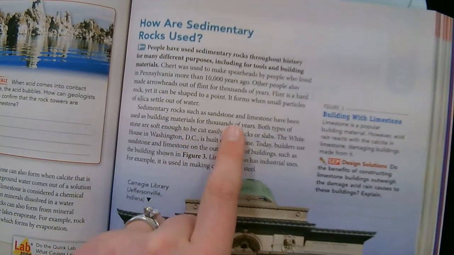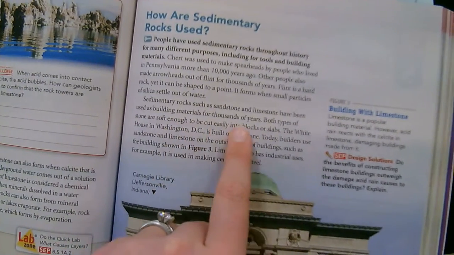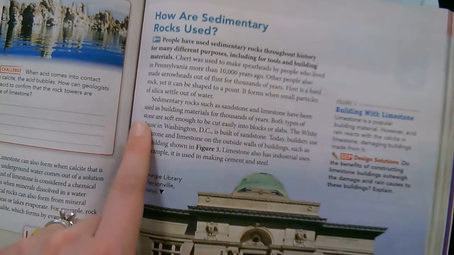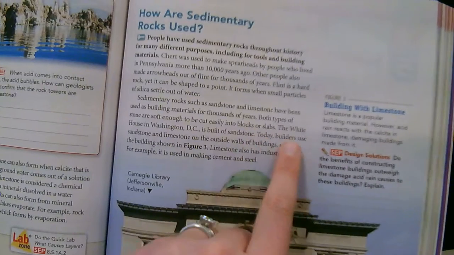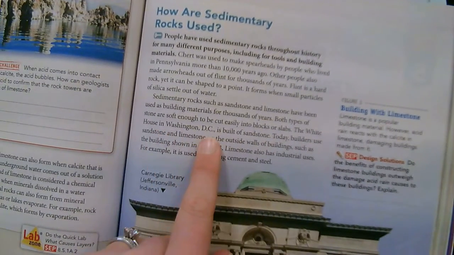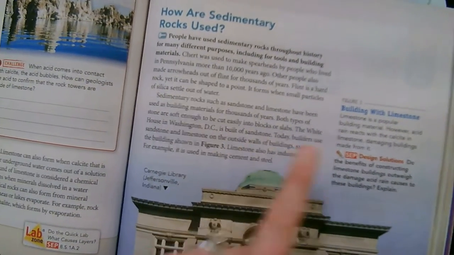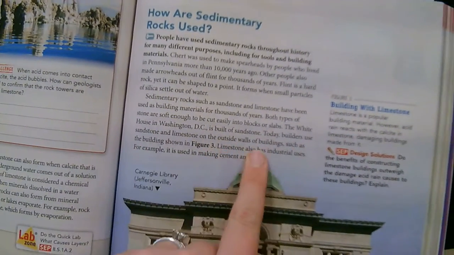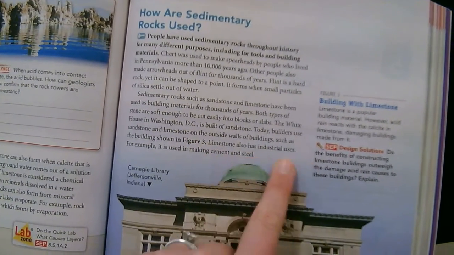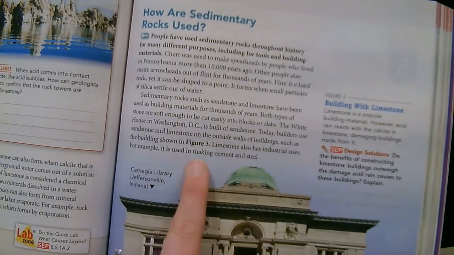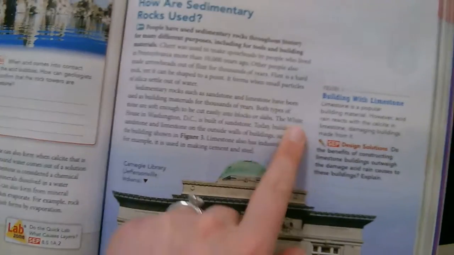Sedimentary rocks such as sandstone and limestone have been used as building materials for thousands of years. Both types of stone are soft enough to be cut easily into blocks or slabs. The White House in Washington, D.C. is built of sandstone. Today, builders use sandstone and limestone on the outside of walls of buildings, such as the building shown in Figure 3. Limestone also has industrial uses. For example, it is used in making cement and steel.